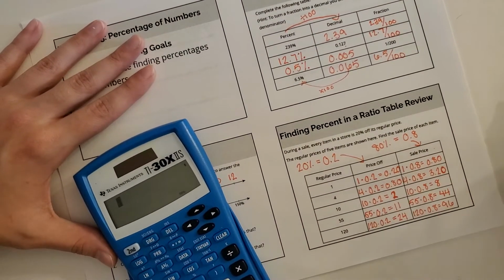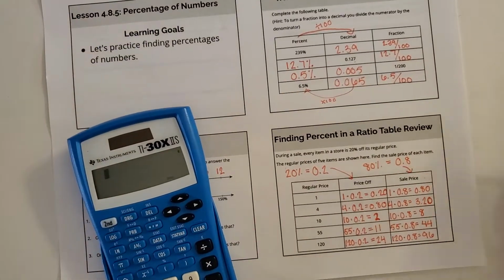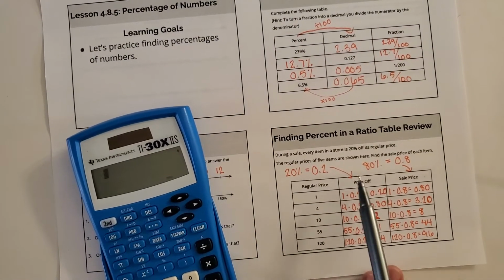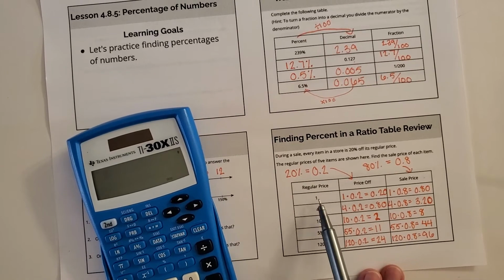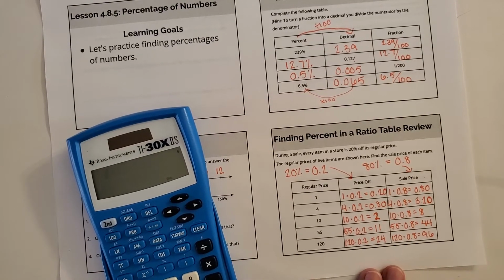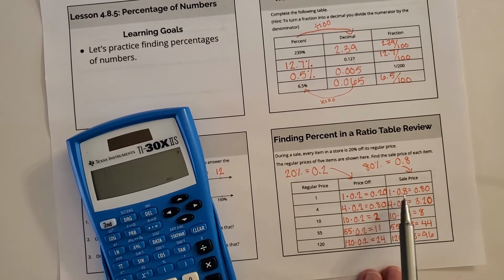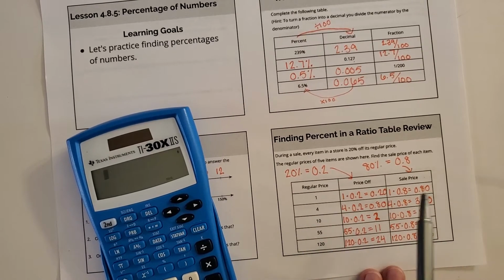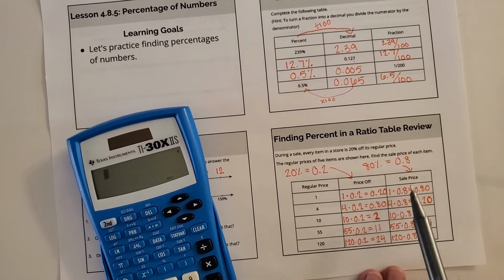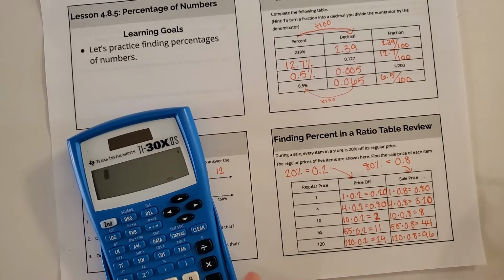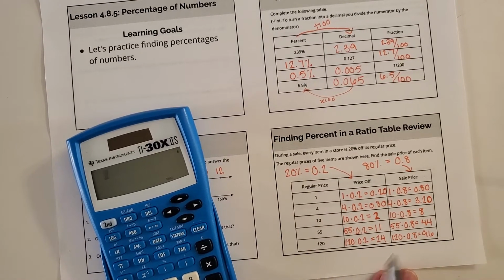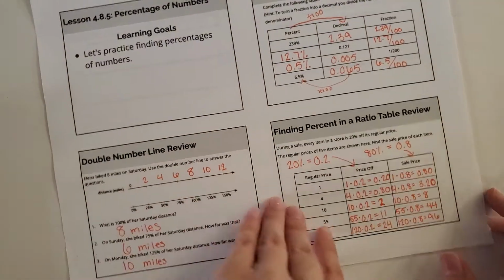So all of these make sense. So we could have thought about this two different ways. Just finding the percent off and then taking our regular price and subtracting the percent off, or the price off. Or take our regular price, and the sale price is 80% of our regular price. So I could take my regular price times 80%, and that would give me the sale price. Okay.